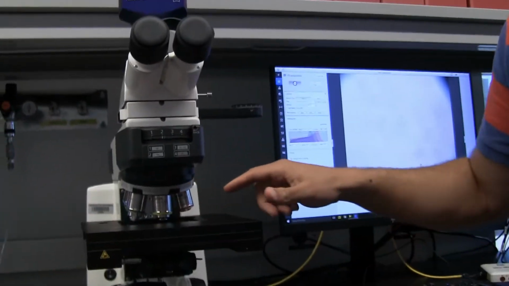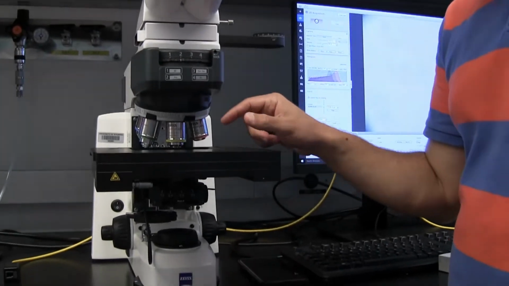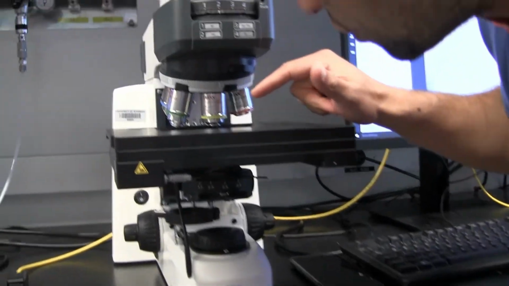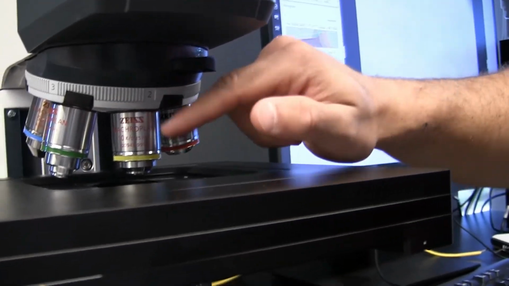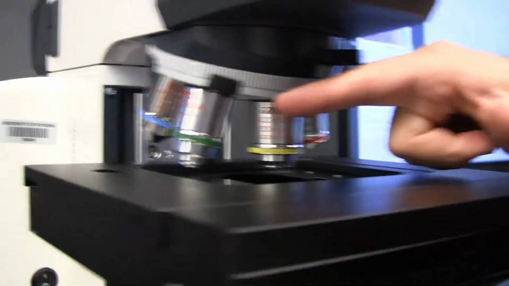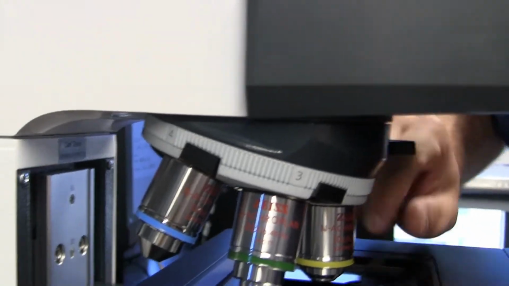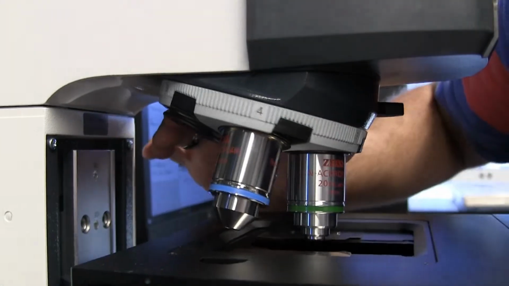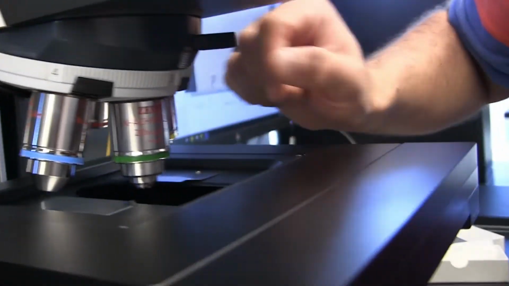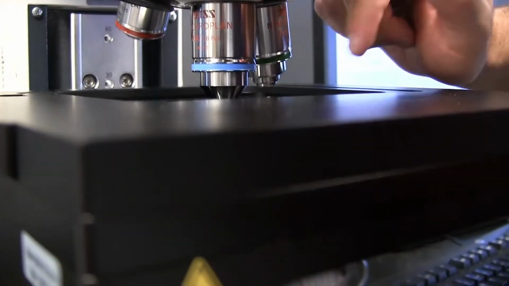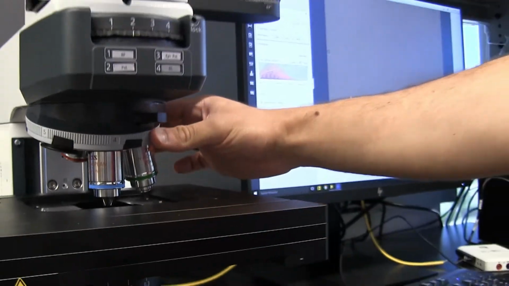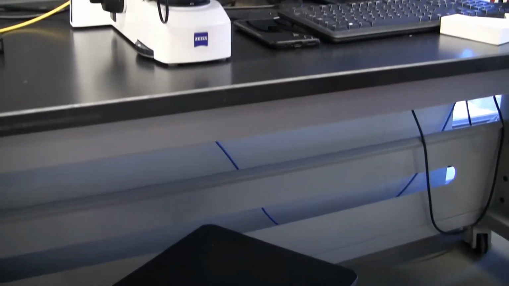You have here several objectives depending on the resolution you are trying to get. We have 5x, 10x, 20x, which is this one, 40x I think, and we have 50x. So let's go now to the 20x.